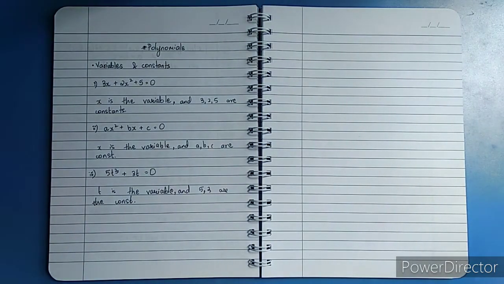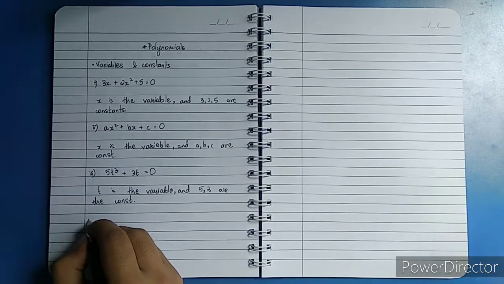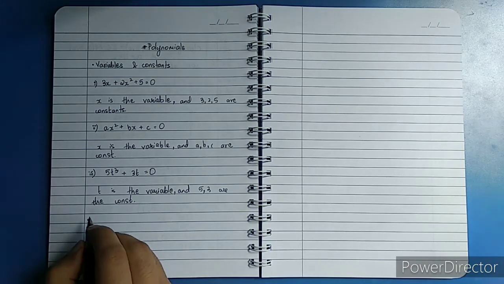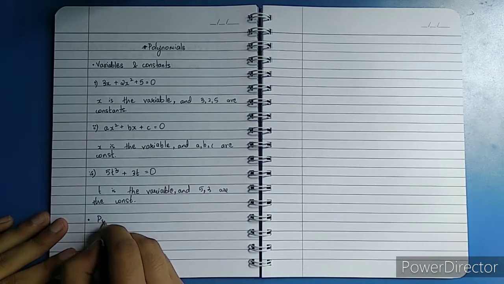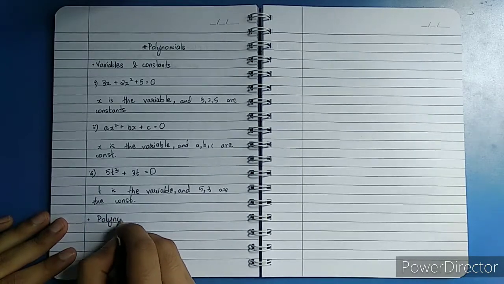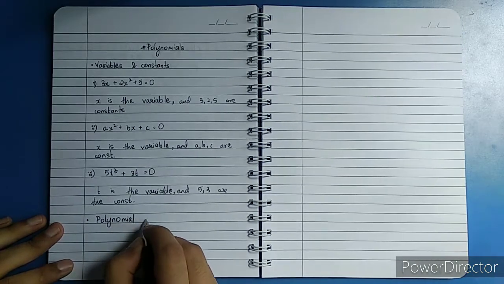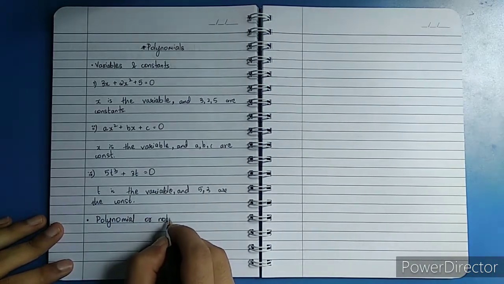Okay. Next thing is how to determine whether a given equation or expression is a polynomial or not. Let's consider some examples, but before that, our question is whether an expression is a polynomial or not.